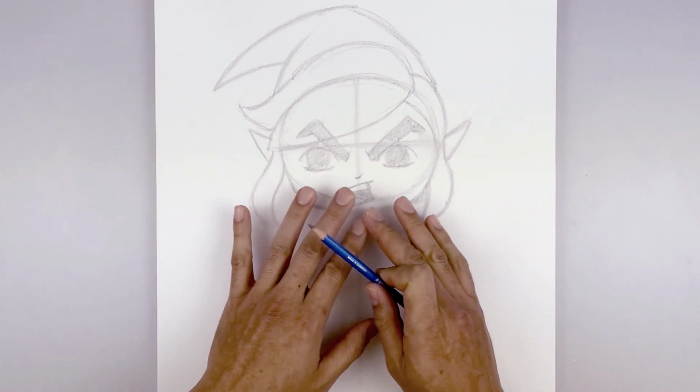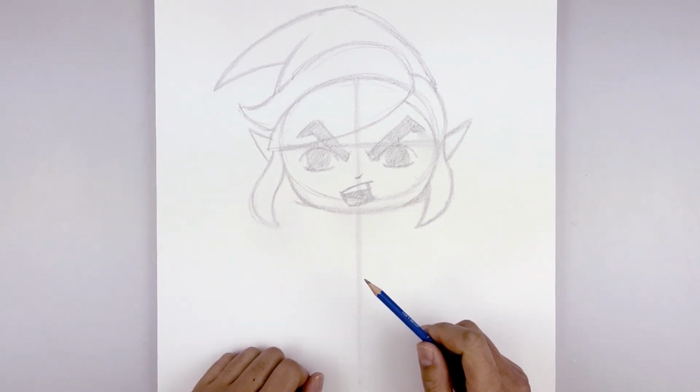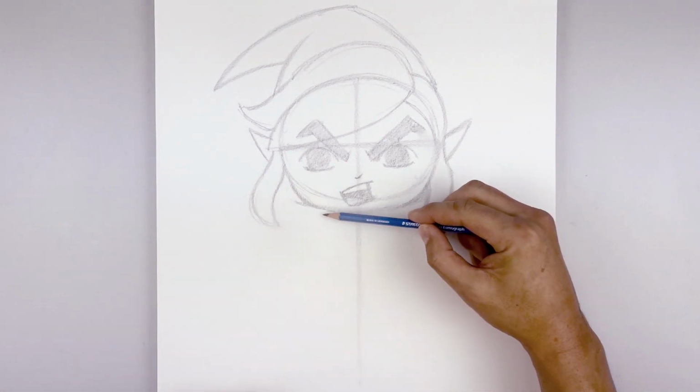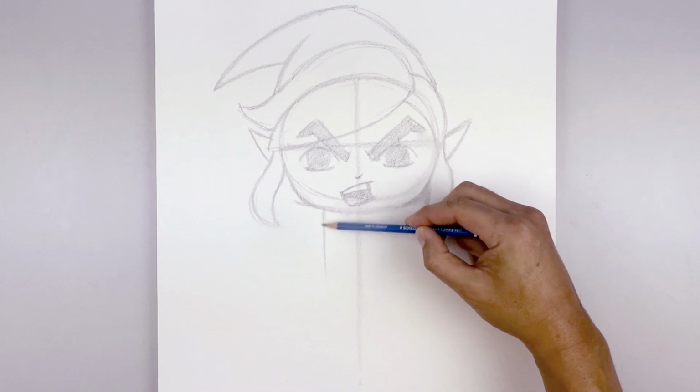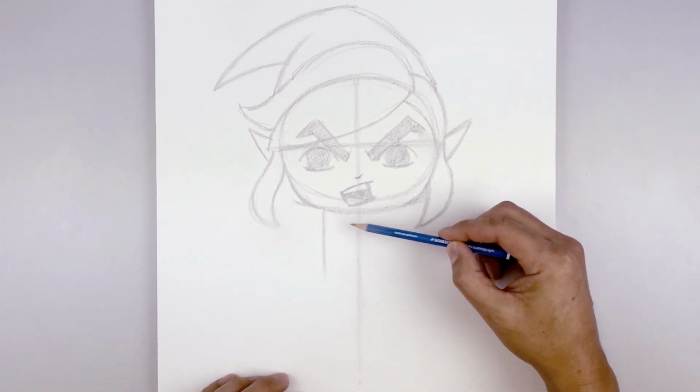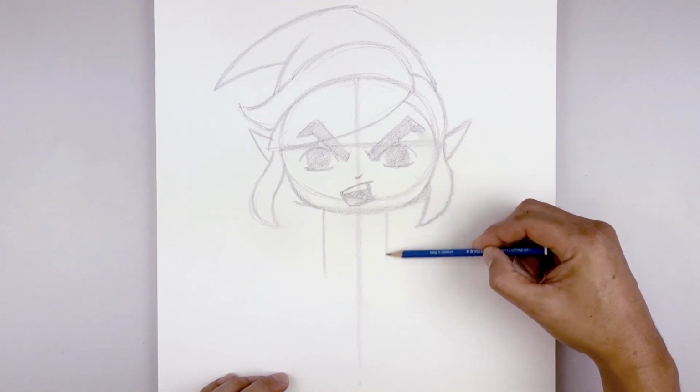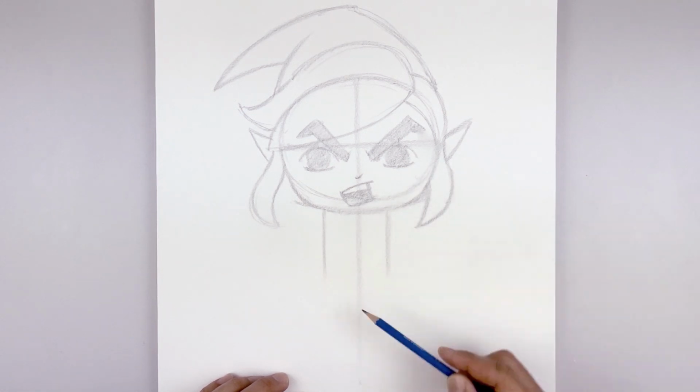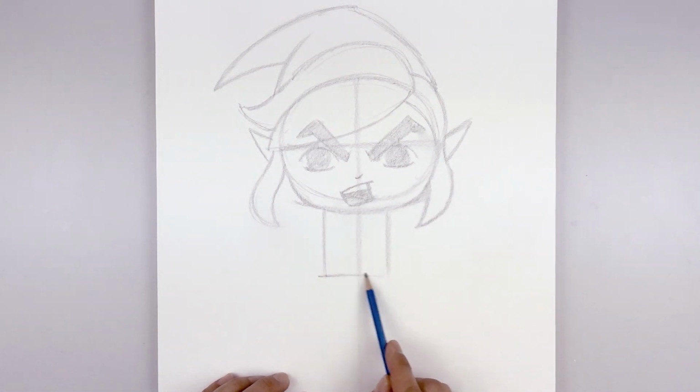Now we're going to move down and block out the rest of the body. Let's start with the upper torso. Starting over on the left side, underneath the head, we'll draw a straight line coming down. We're basically drawing a rectangle. Go towards the right, and draw another line. Let's close off the bottom with a straight line.